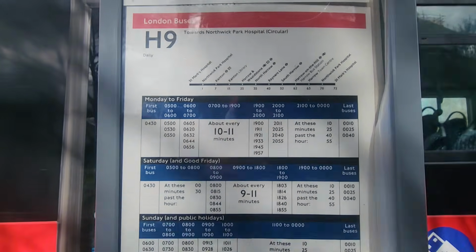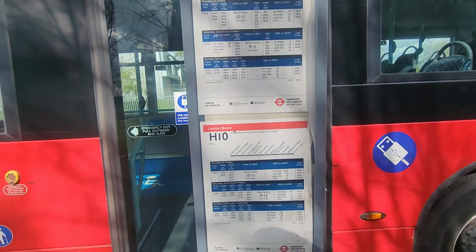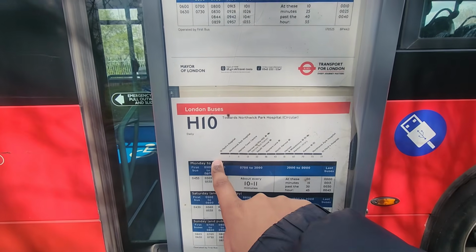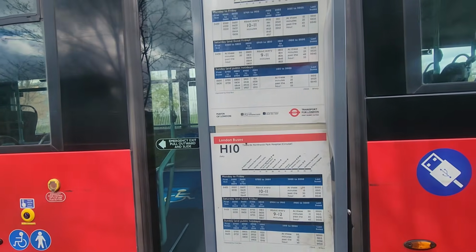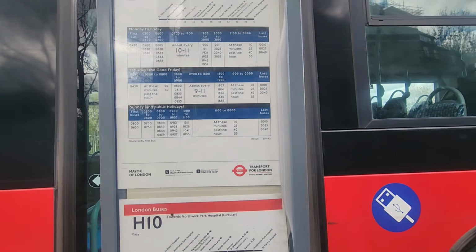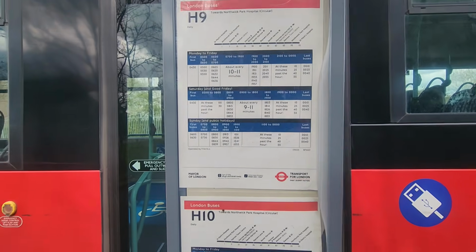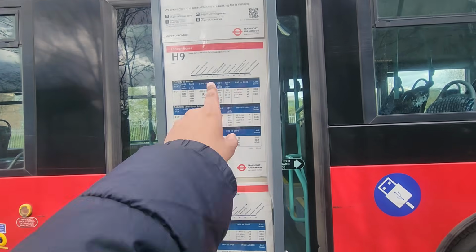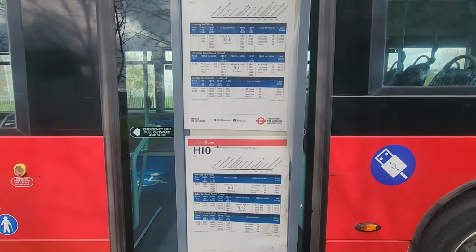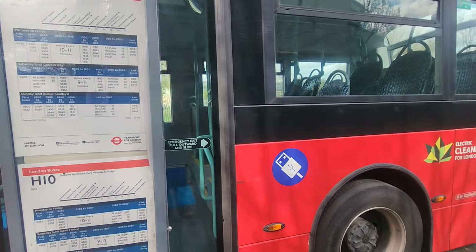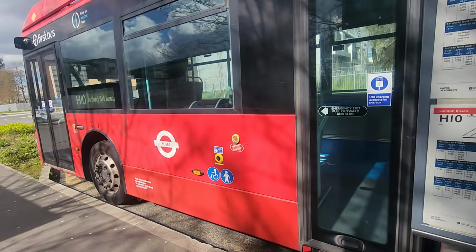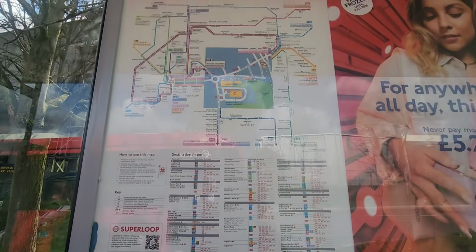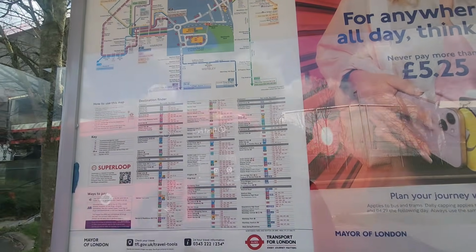But if you took the H10, it'll take you 70 minutes, an hour and 10 minutes, much longer. That's why they have these two different bus routes, so that you can get to places much faster.